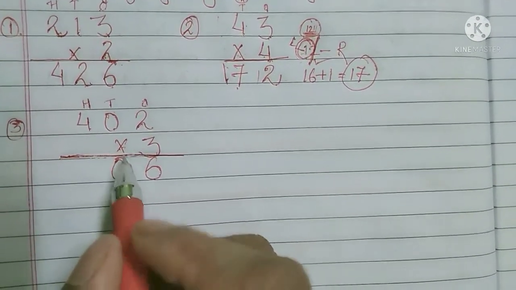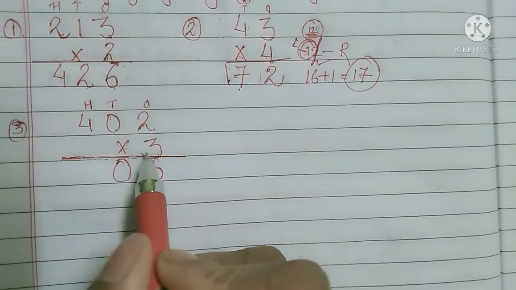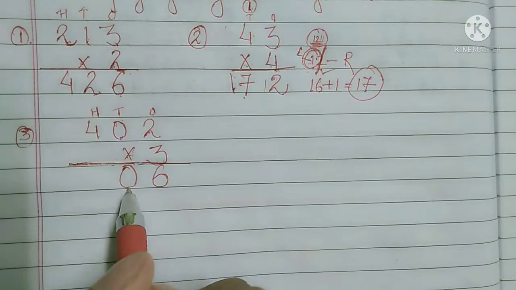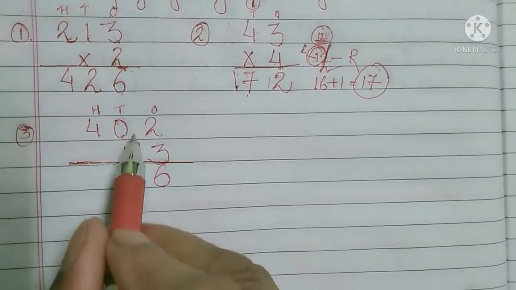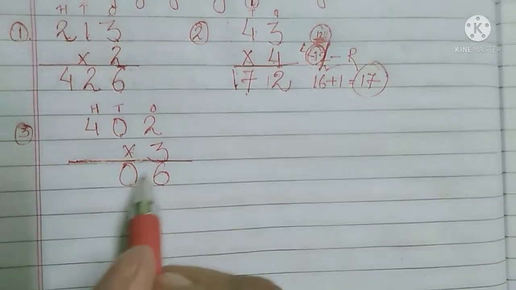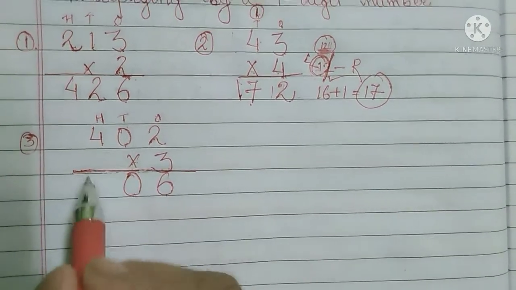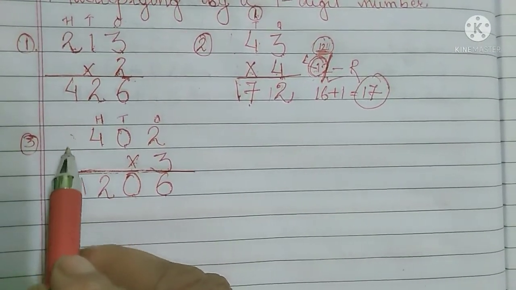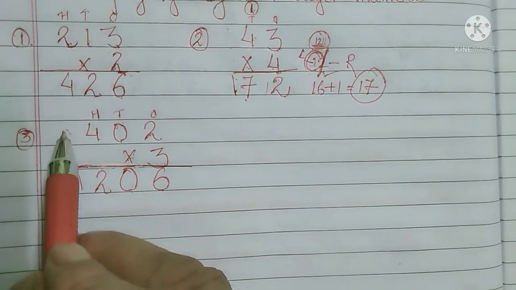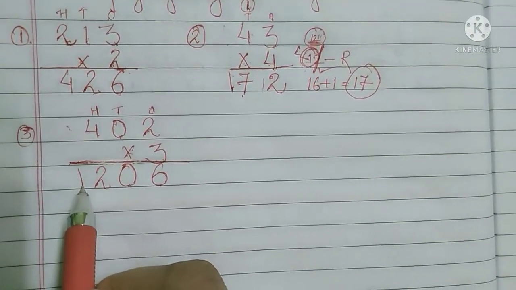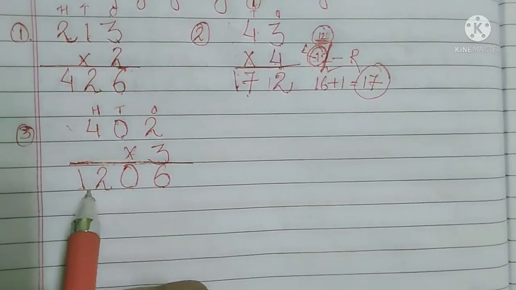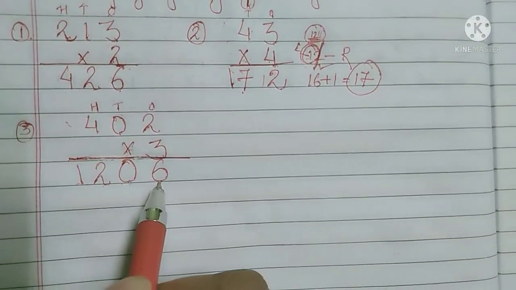In the last video, I have already explained that any number you multiply with 0 is always equal to 0. Therefore you need to write 0 here. Now 3 multiply 4 equals 12. Now there is no number in thousands place, that's why we can bring 12 directly down. That means your answer will be 1206.